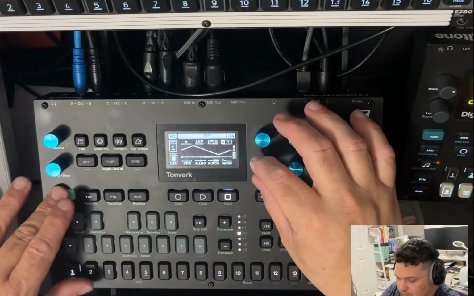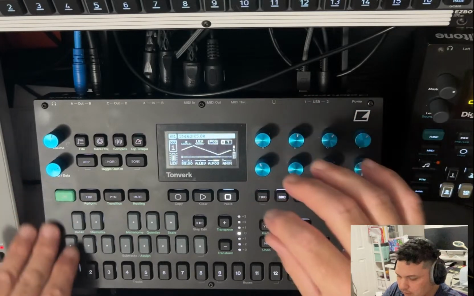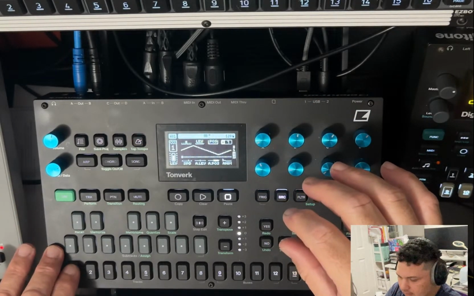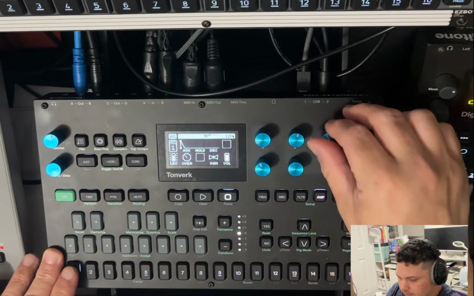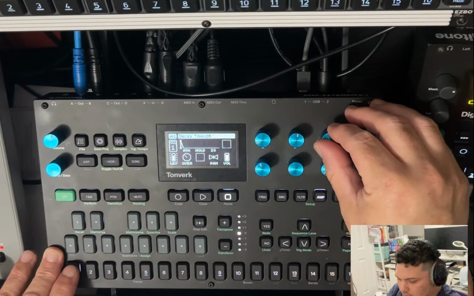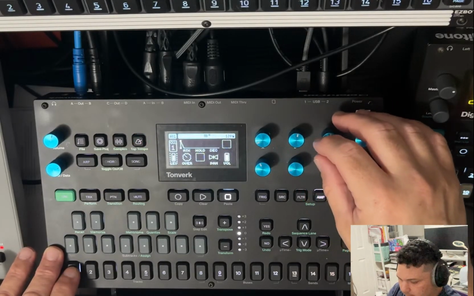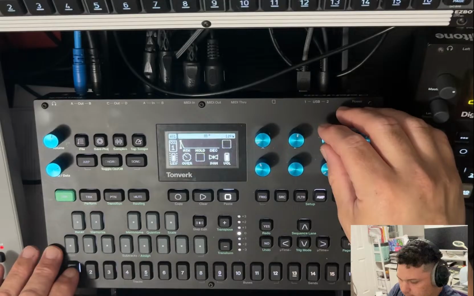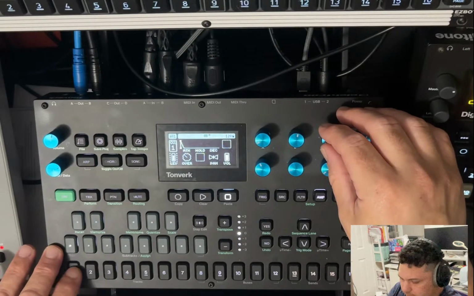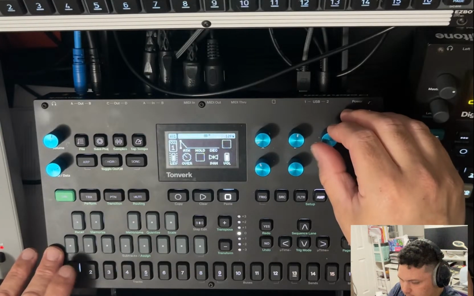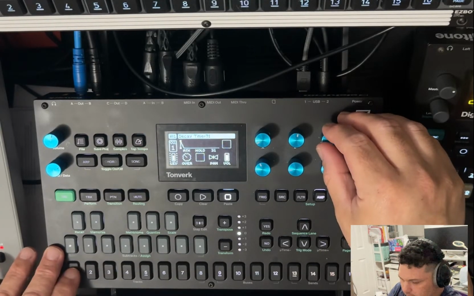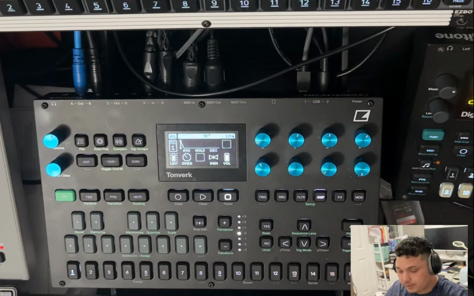Then you can add some more speed so it decays quickly. Right? And on the decay here on the amp, if you lower it, that's pretty cool right there.